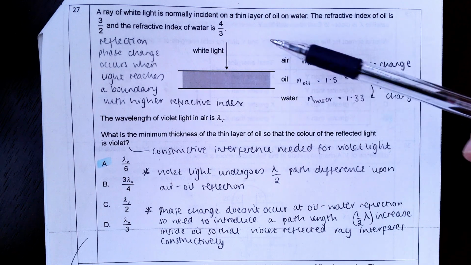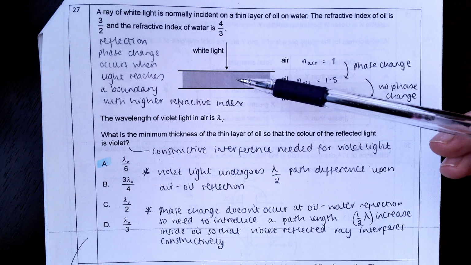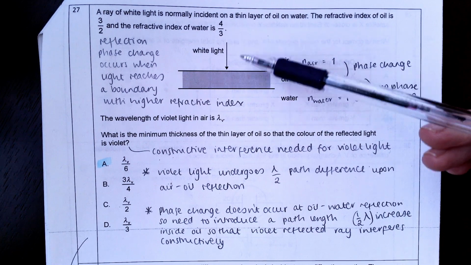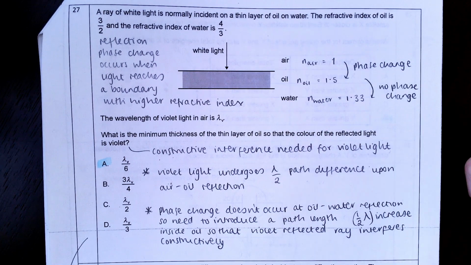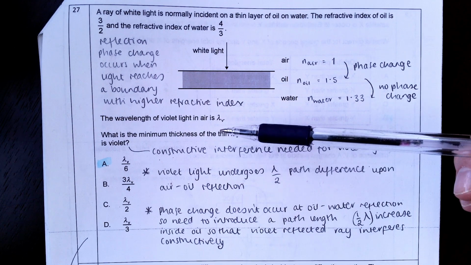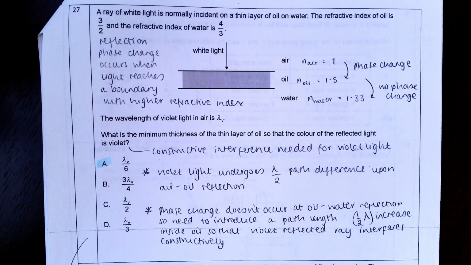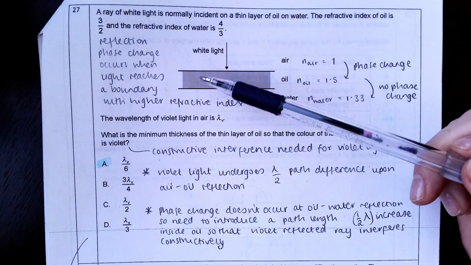The wavelength of violet light in air is lambda V. What is the minimum thickness of the thin layer of oil so that the colour of the reflected light is violet? Okay, in order to see the violet light, we need constructive interference with the violet light that is reflected at the first surface and reflected from the second surface. If it's destructive, it's going to cancel out and we won't see it anymore.